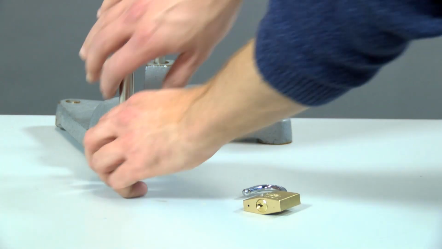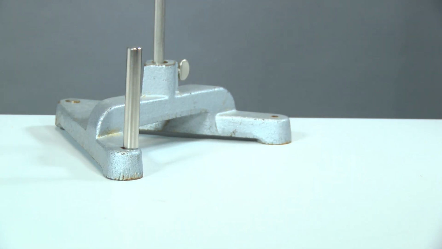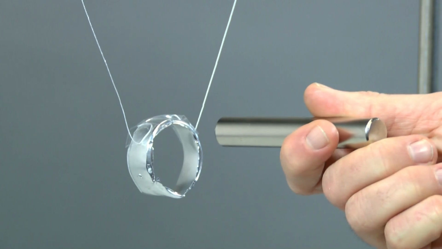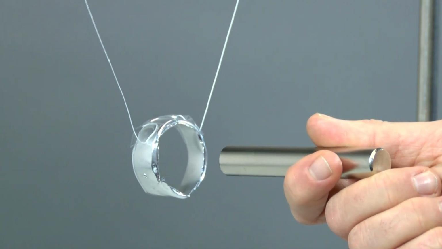I also need a permanent magnet. I'll show you briefly that this is a magnet. Hopefully in slow motion you can see that the aluminum ring is repelled by the magnet as long as I move towards the aluminum ring with the magnet.